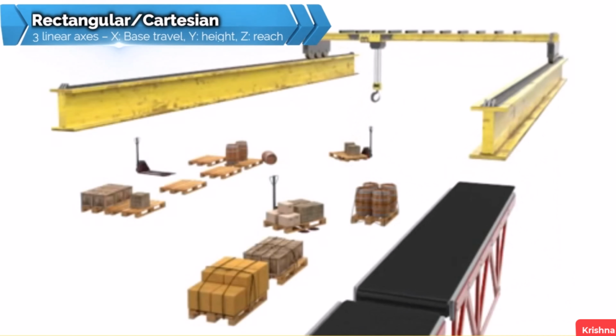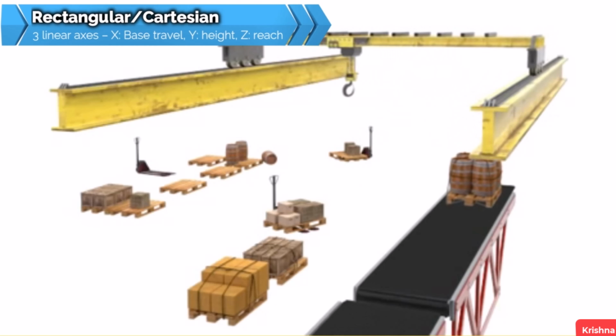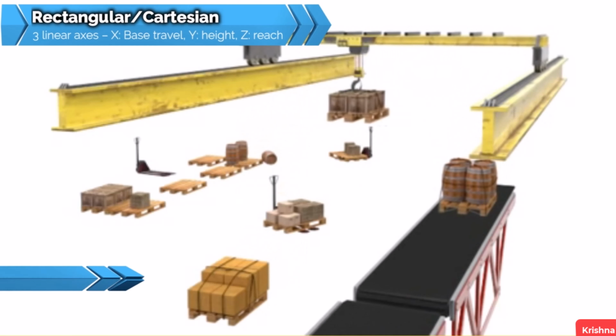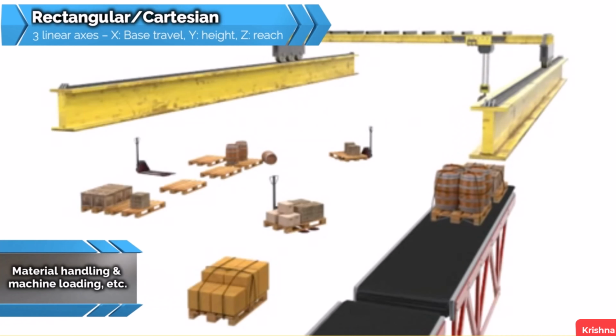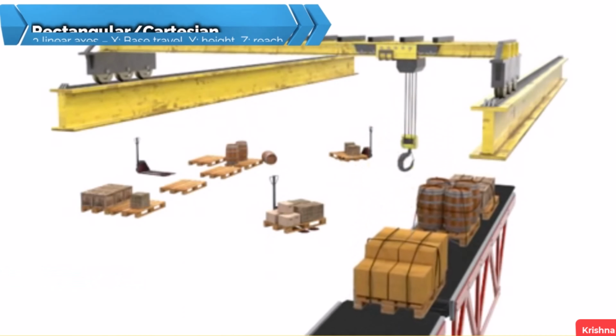This configuration is suited for straight line movements and side-to-side movements. These robots are used for pick and place operations, as in material handling, machine loading, etc.